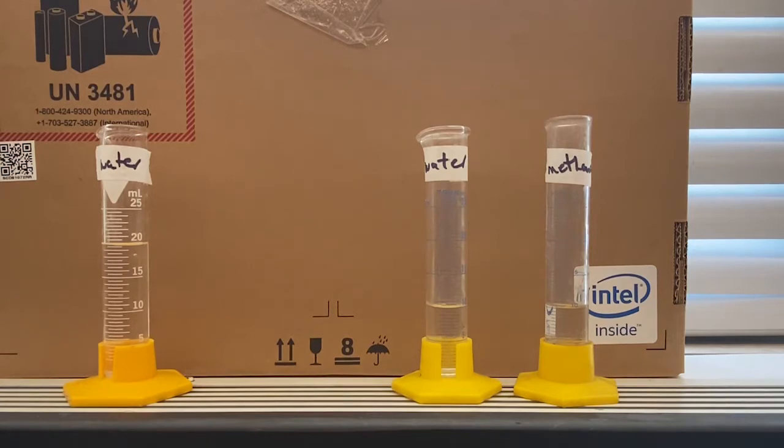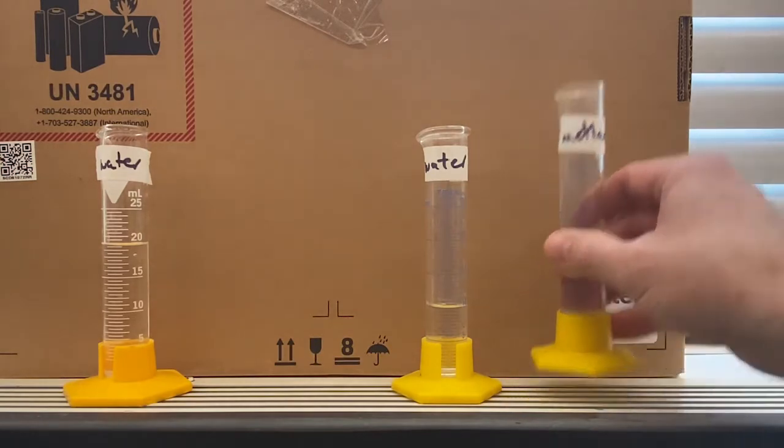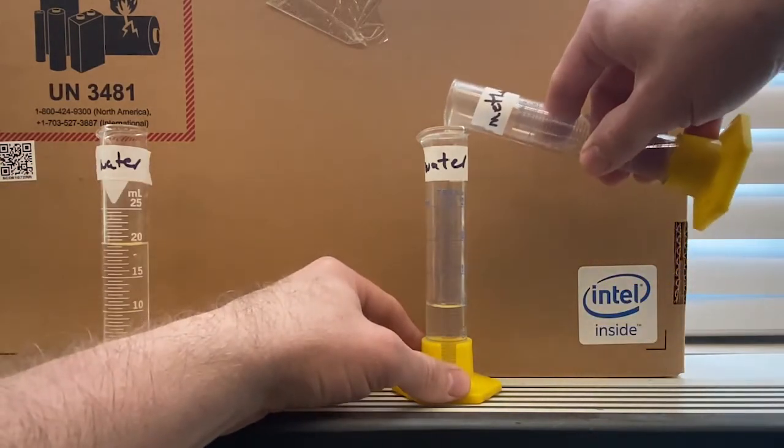But what happens if we take 10 milliliters of methanol and add it to 10 milliliters of water? Make a prediction. What do you think will happen? What do you think the final volume is going to be? All right, we'll give it a pour.